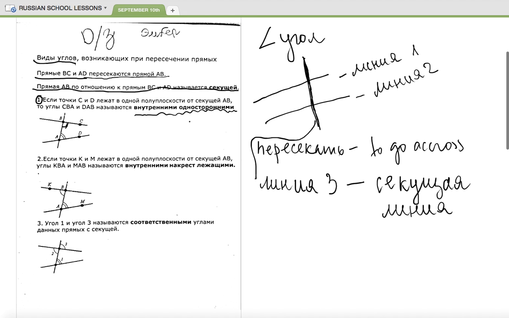Внутренними односторонними. И эти два угла вместе будут 180 градусов. These two angles together, AB, like on a line, they're going to be 180 degrees. И вот эти два угла внутри называются внутренними односторонними.